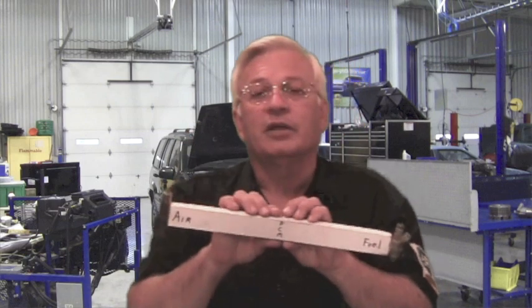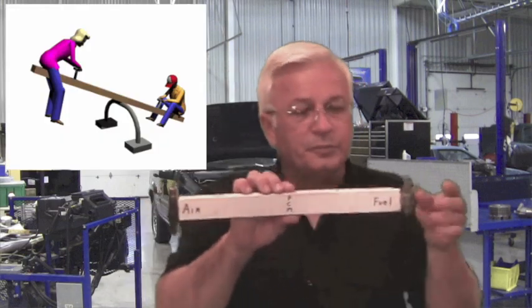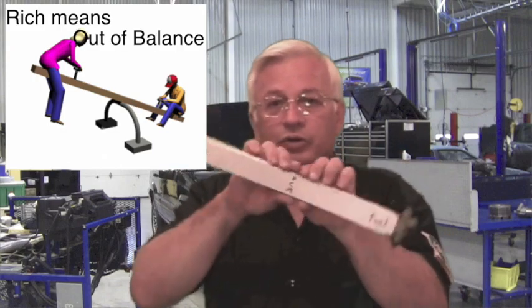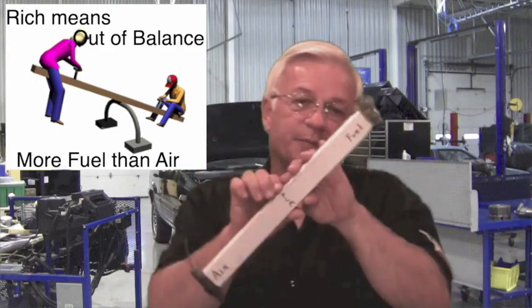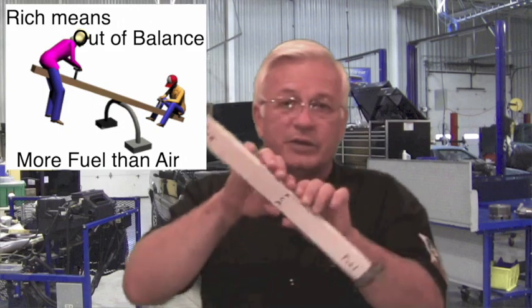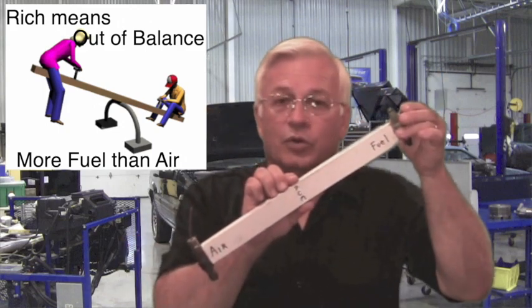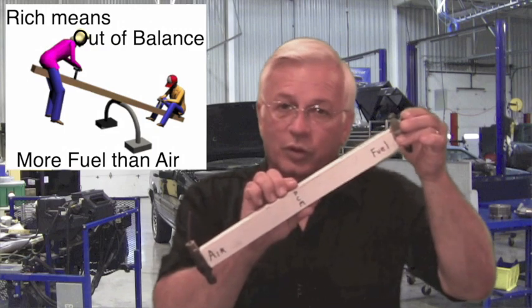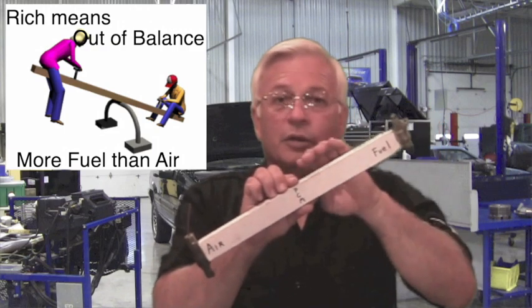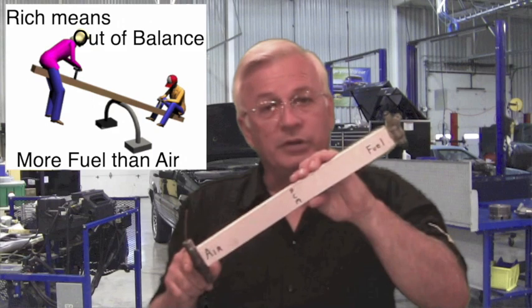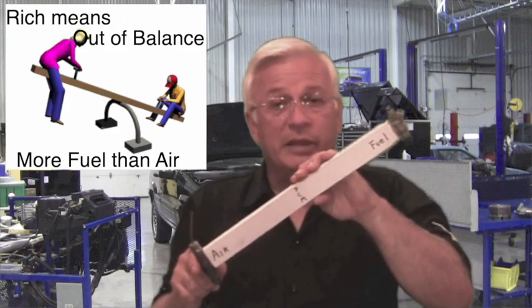Now what if we have a rich code? A rich code, again, the computer's trying to balance. It can't balance anymore and it's stuck in the rich position. Can no longer balance. We have too much fuel. Or do we really have too little air? It could be either or.